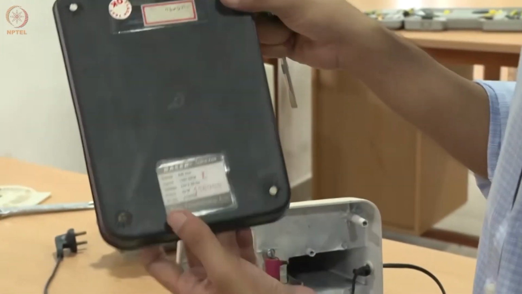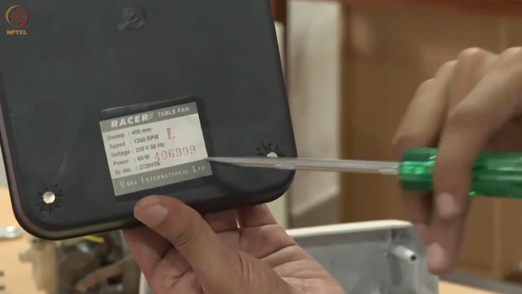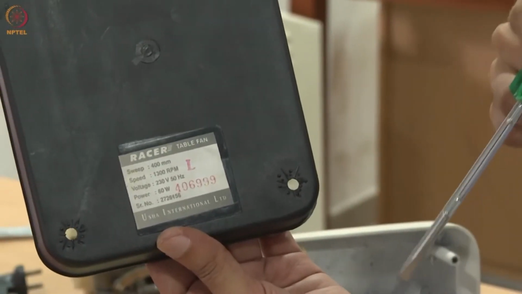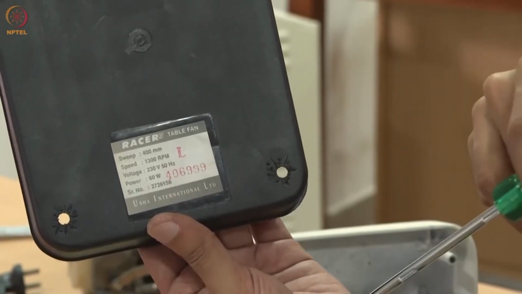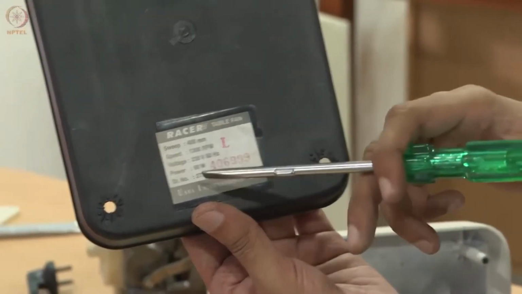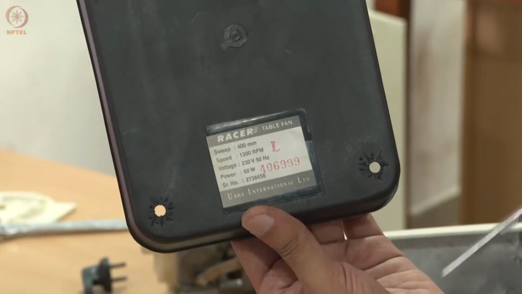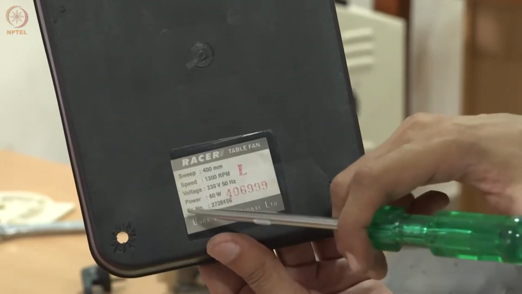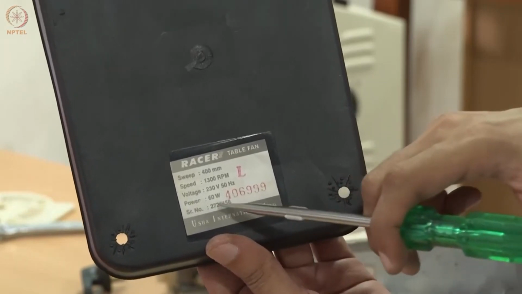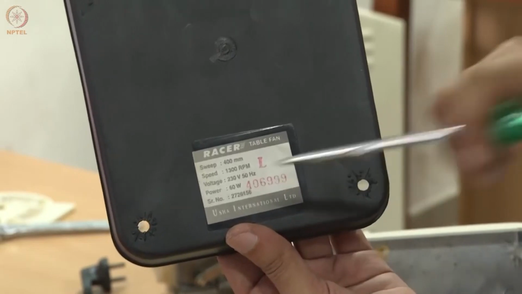Also, you can find the current drawn by the motor by using the formula power is equal to V I cos phi. V is the voltage, I is the current drawn by the motor, and cos phi we call the power factor. In this case, we neither know the power factor nor the amperes drawn by the fan, but we can make an educated guess. Since the specification says the fan draws 60 watts, we know the left hand side of the equation, power is 60 watts, and we know the voltage.